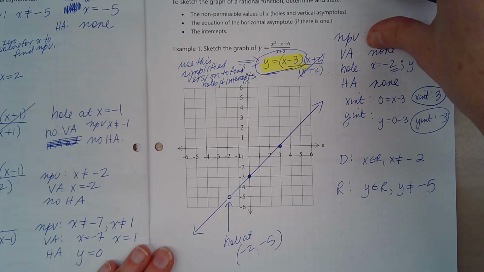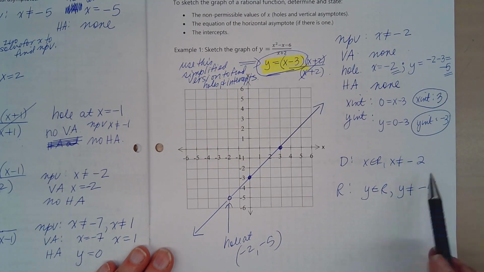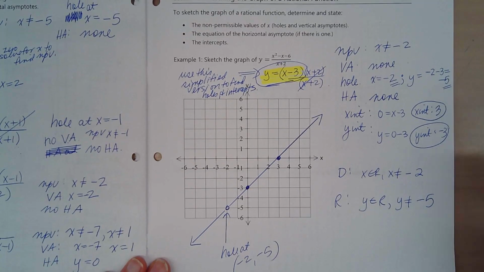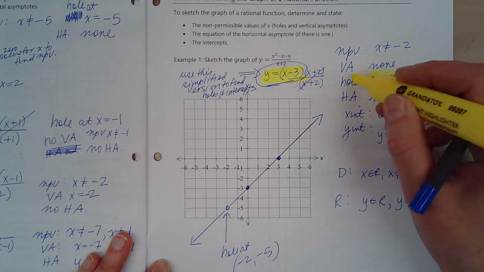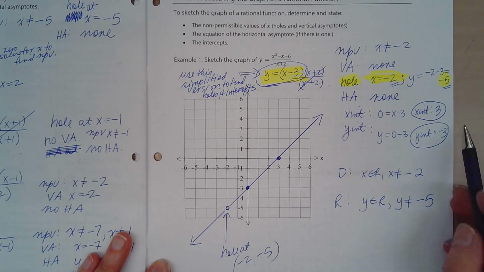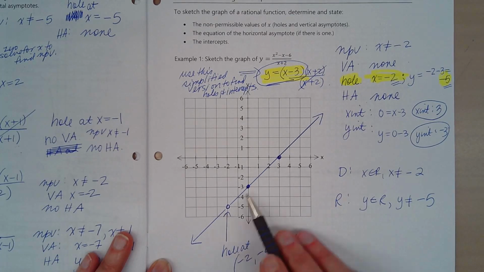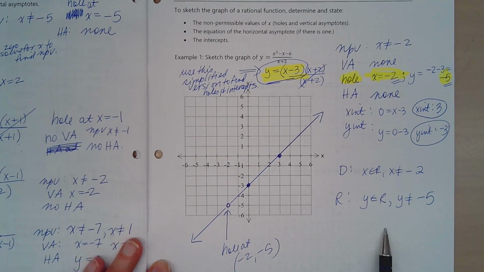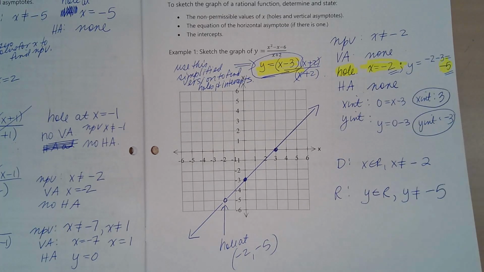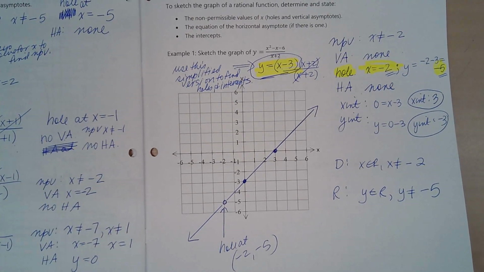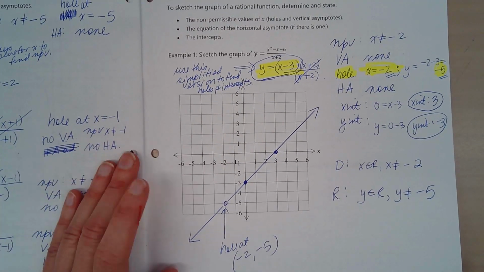Okay, Johannes? How did I get the range? Well, for the range, there's only one non-permissible value for the hole. If you have a hole, there's a non-permissible y value, right? Y can't be -5, but y can be everything else. If there's a hole, there's going to be one y value that's not allowed either. Any other questions? Now's the time to clear them up, because this was an easy one.